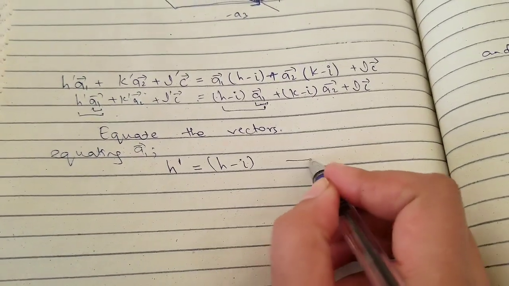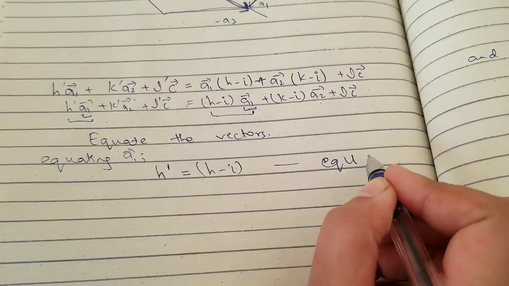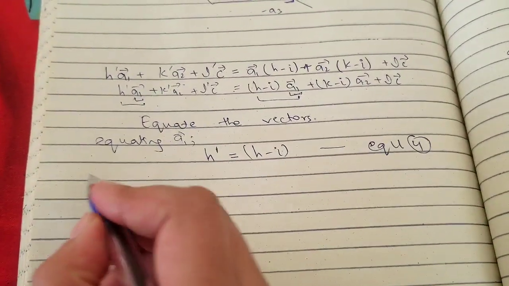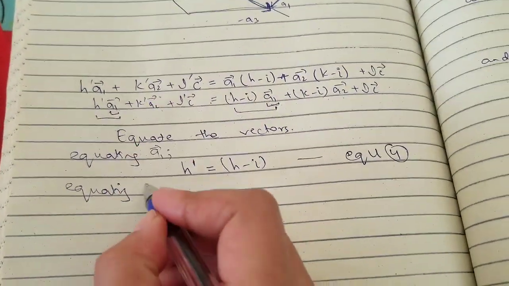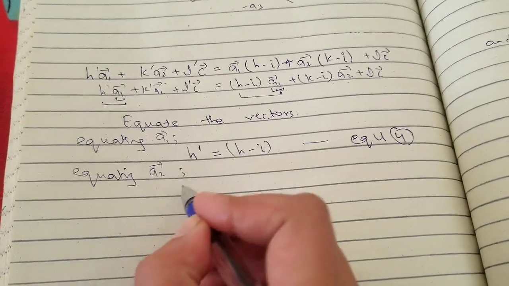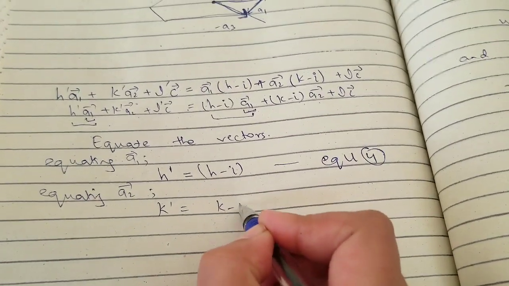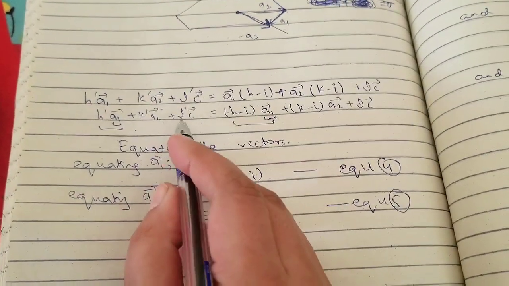So this is one of the equations. Let us call it equation number 4. Now we will equate the vector a2, and we get k prime equals k minus i. This is equation number 5.